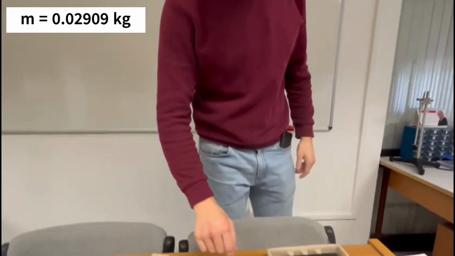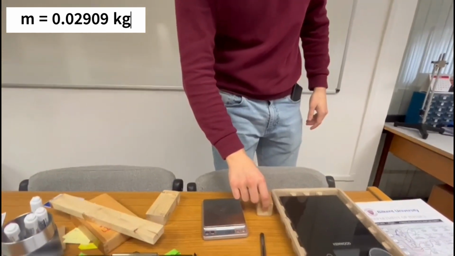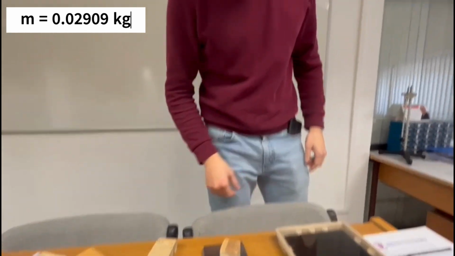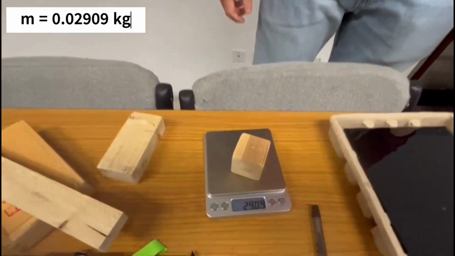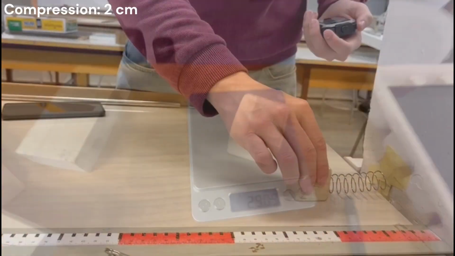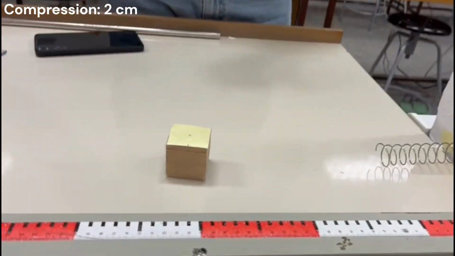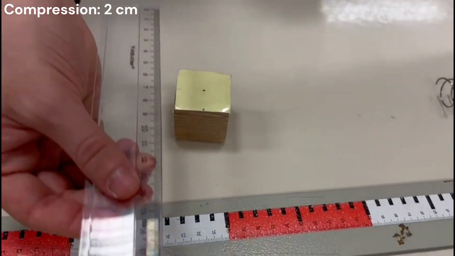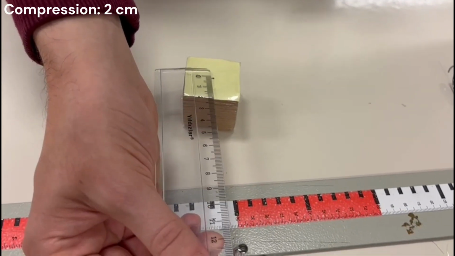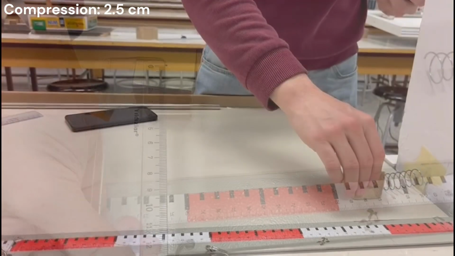Then I measured the mass of my object, which is a wooden cube, and it has a mass of 29.09 grams. Now the experiment. I first compress the spring by 2 centimeters. The cube travels a distance of 22.5 centimeters in 0.32 seconds.